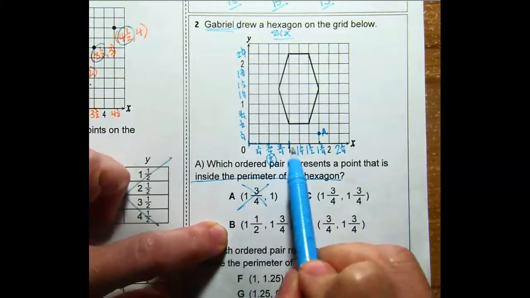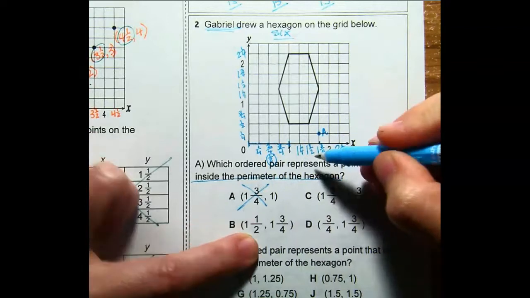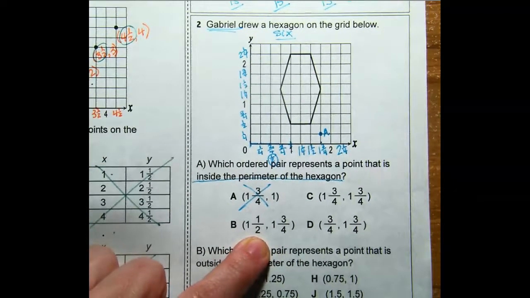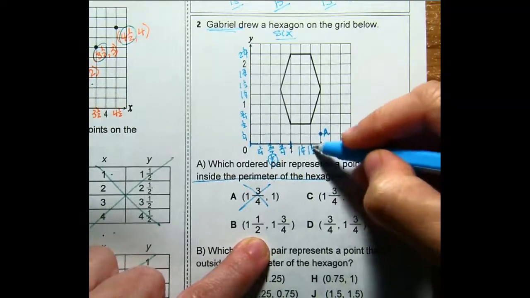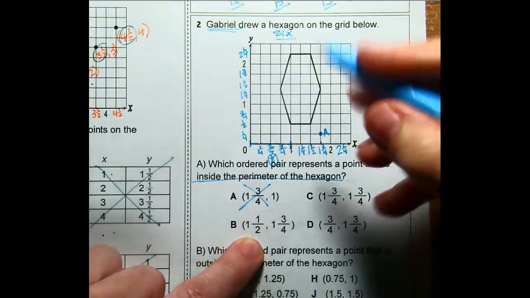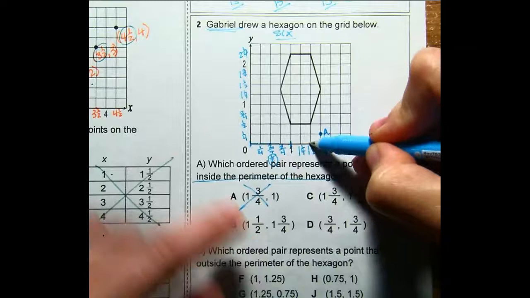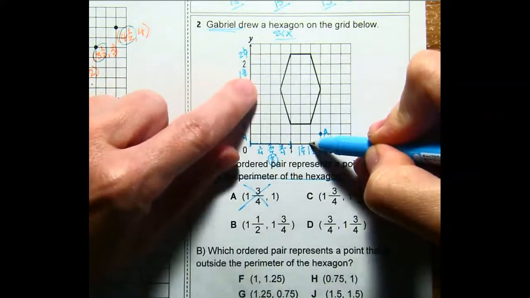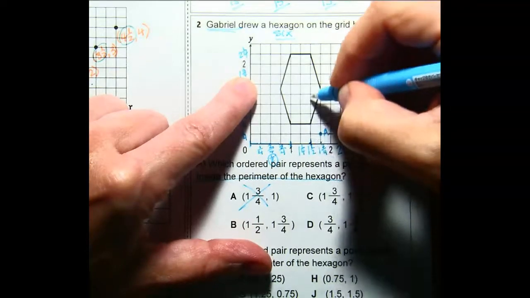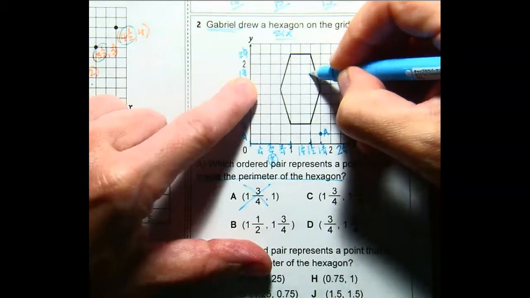Okay, let's look at B. We have 1 and 1/2. So again, they're expecting us to have all of our fractions simplified. So that's why I made sure to note that 1 and 1/2 is the same as 1 and 2/4, but they have this as halves instead of fourths. So 1 and 1/2, and then 1 and 3/4. If you labeled your y-axis, you can go all the way up to 1 and 3/4.